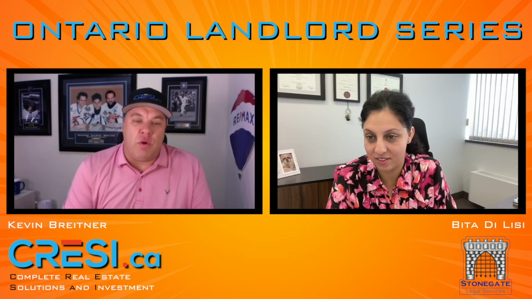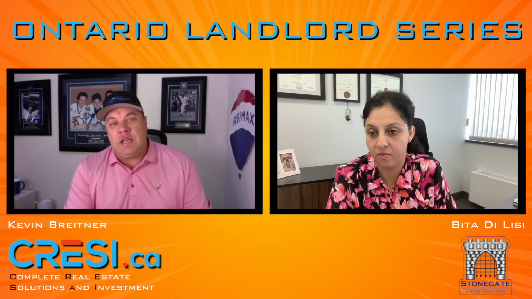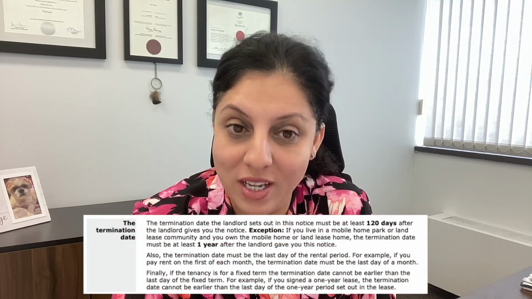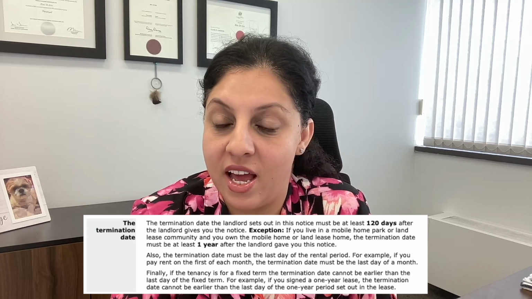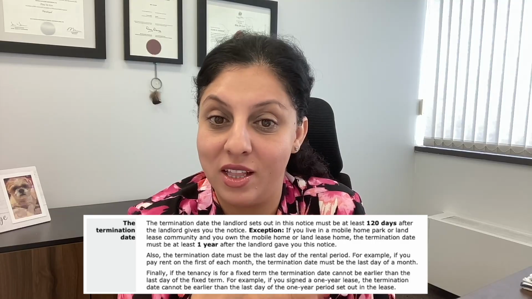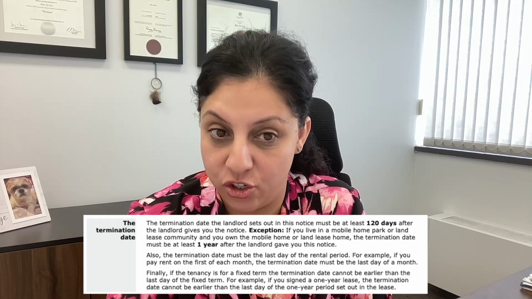So, as a landlord, when you're giving this form, what are the key requirements that you're going to need to be aware of as you're serving this notice? So you have to remember that the N13 form is a formal notice, and landlords must always use the official Landlord and Tenant Board form N13. Now, what does this notice entail? Well, it requires a minimum 120-day notice. And that means that from the time that the notice is served to the tenant, the landlord provides them with at least a 120-day termination period.